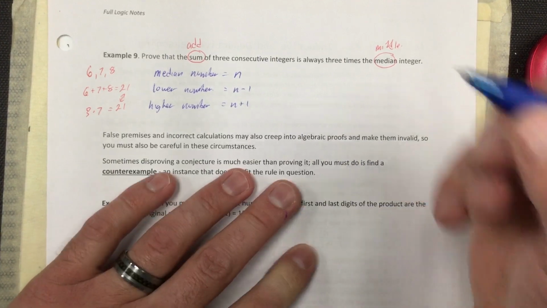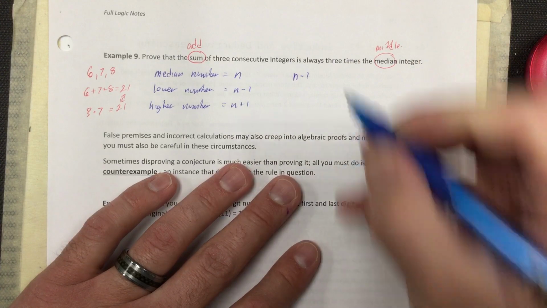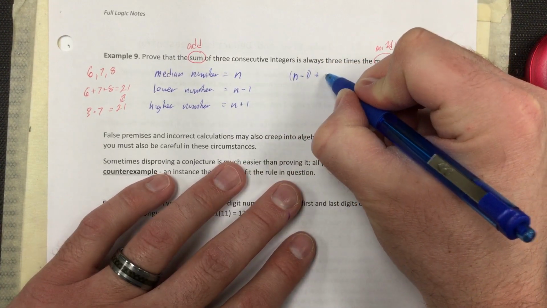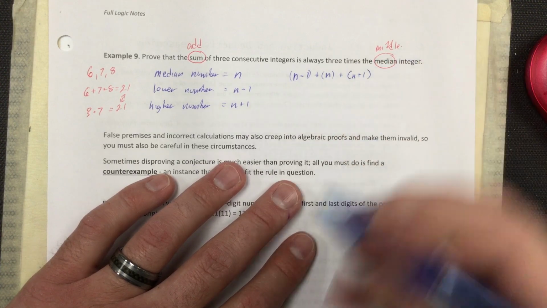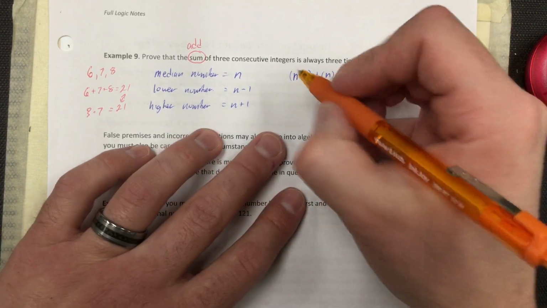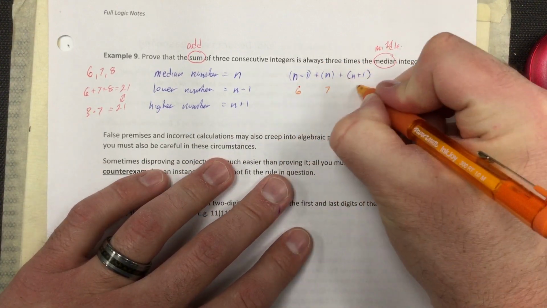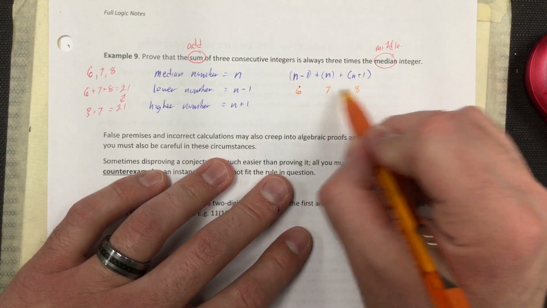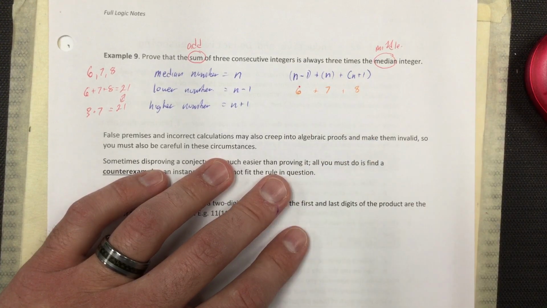Now, if we add these together, n minus 1, that's our lowest one. I'll put it into brackets so we can see each one here, plus n, which is our middle number, plus n plus 1. And as a diagram of what we did on this side, this would be 6, this would be 7, and this would be 8. 6 is 7 minus 1, and 8 is 7 plus 1. So those are the 3 numbers that we're using.